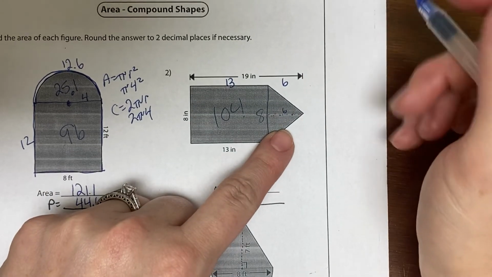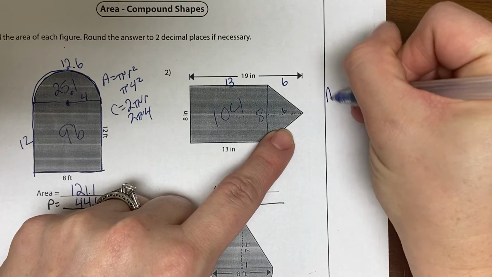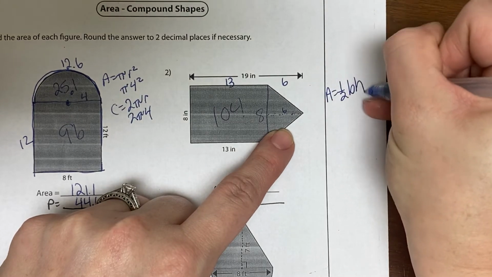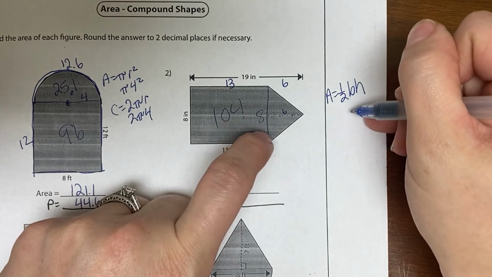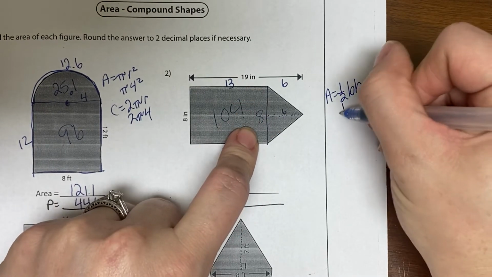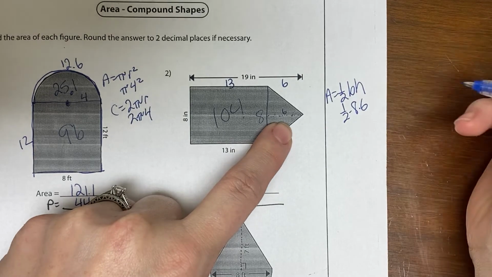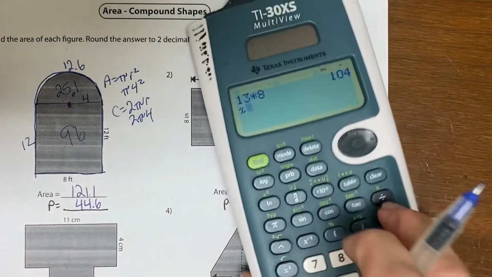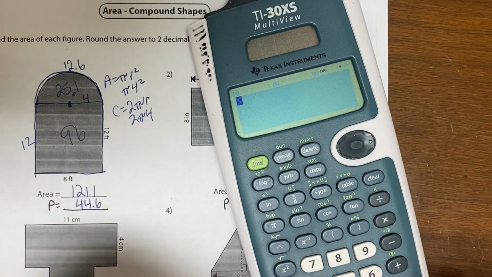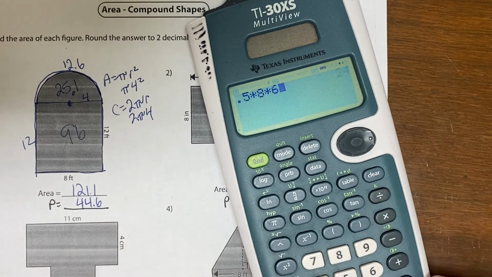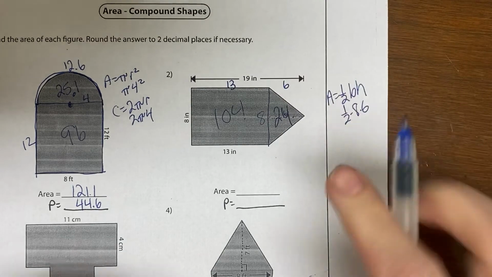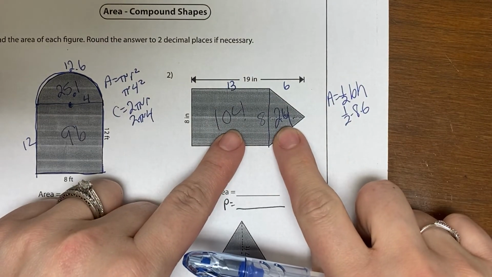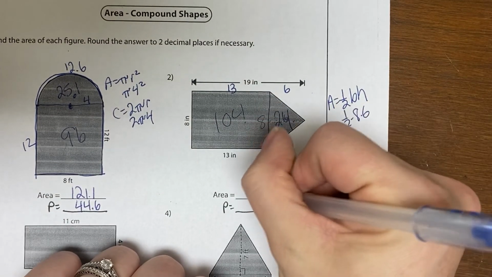So now I can find the area of the triangle. 1/2 times base times height. My base is 8. My height is 6. So 1/2 times 8 times 6. On the calculator, you can do the 1/2 or you can do 0.5, it doesn't matter. Is 24. So add 104 and 24, your two areas together, and we get 128 for my area.